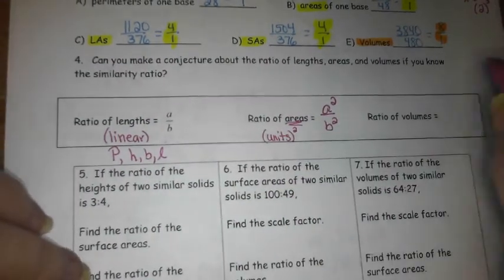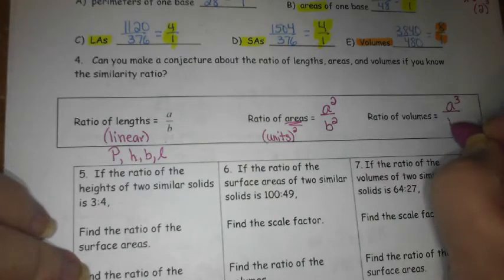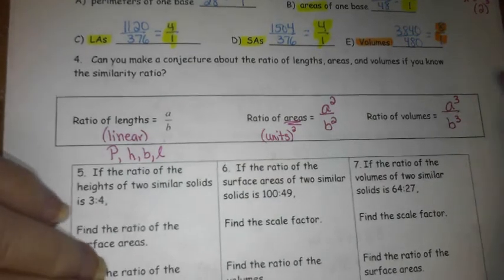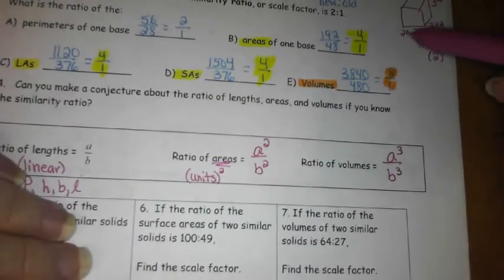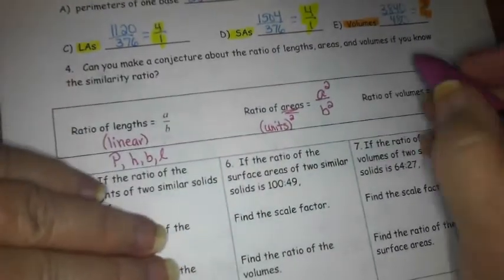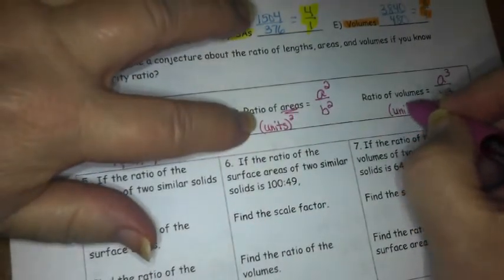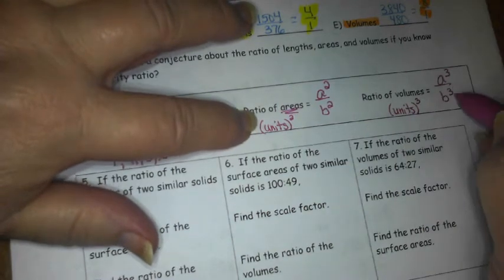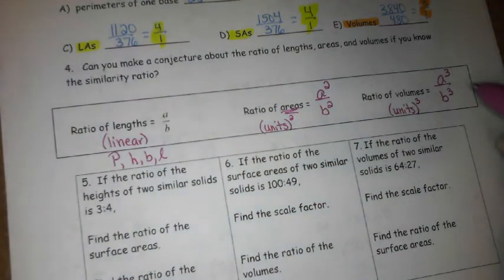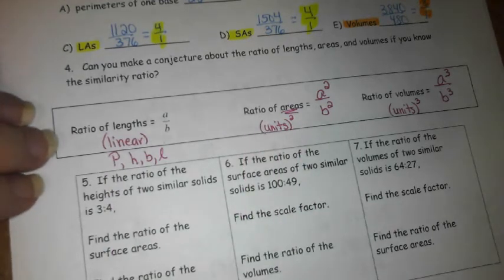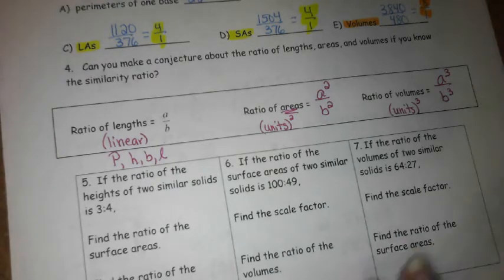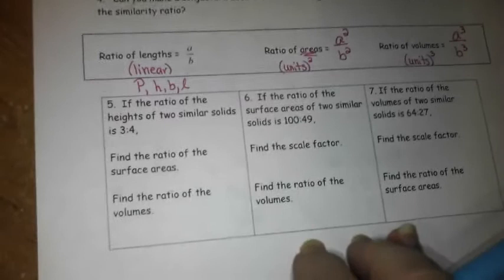And then the volumes, A cubed to B cubed. Because we have, remember, it's 3-dimensional, so we did a times 2 3 times. So that was 2 to the third power. And again, volumes, just like area is units squared, volume is units cubed, and so their ratios are cubed. So you really have to think through these and think about which one you're using for which particular question. So now we're going to practice.